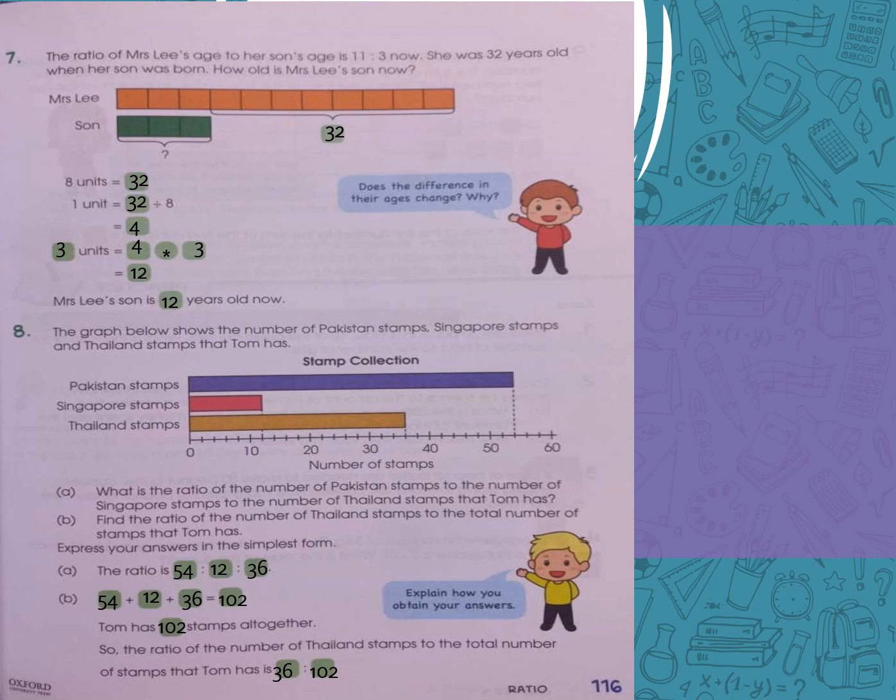Example 7 states that the ratio of Mrs. Lee's age to her son's age is 11:3 now. She was 32 years old when her son was born. What is Mrs. Lee's son's age now? First of all, we represent the ratios in terms of units. Mrs. Lee's age is represented by 11 units and her son's age is represented by 3 units.